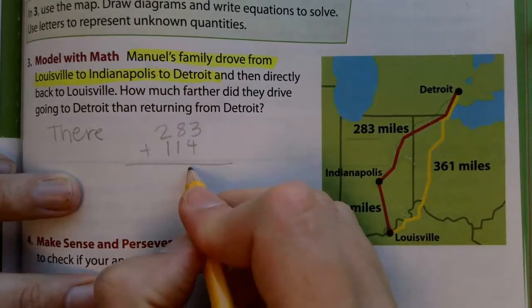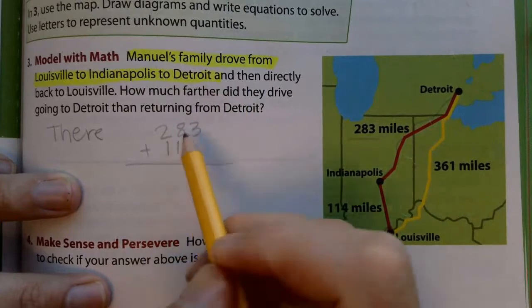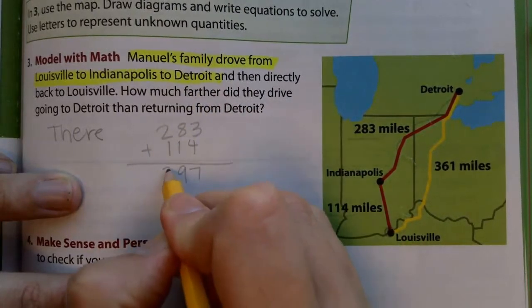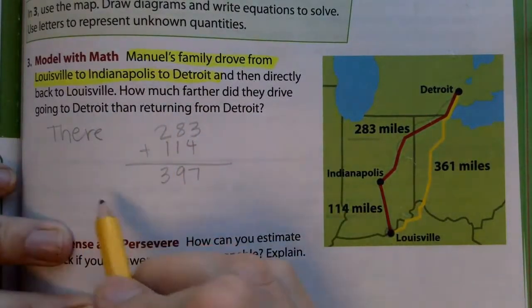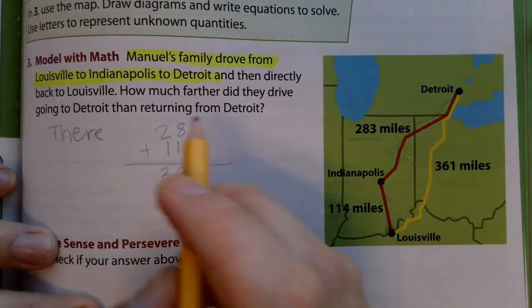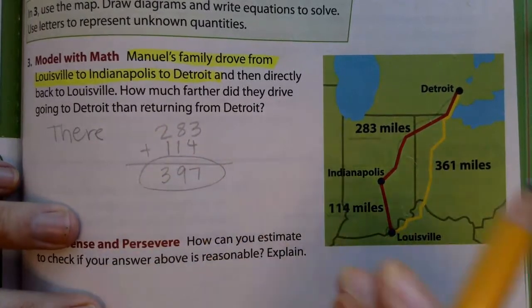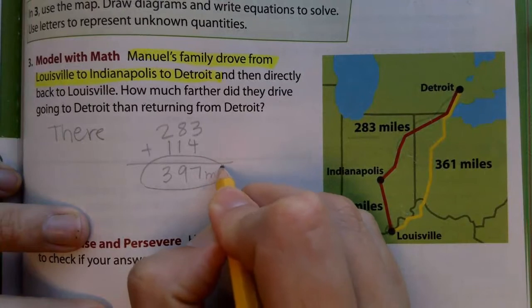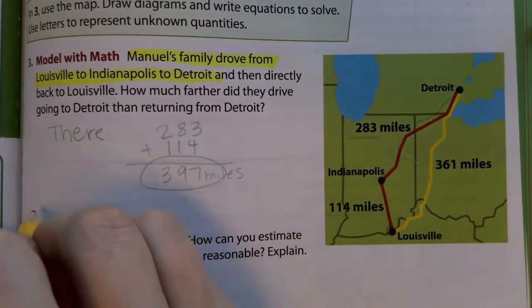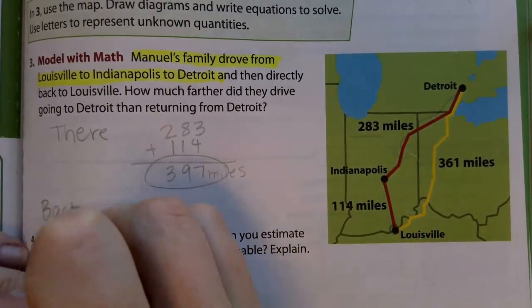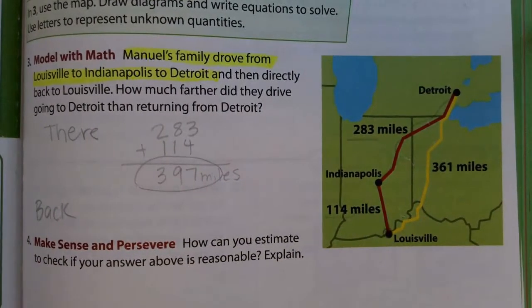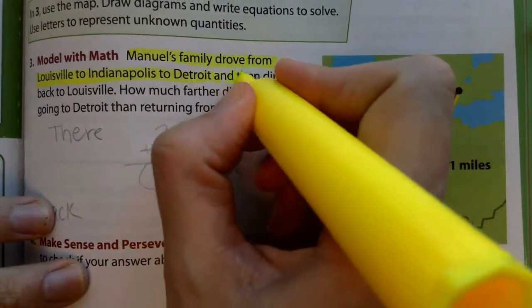3 plus 4 is 7. 8 plus 1 is 9. And 2 plus 1 is 3. So that's what they drove on the way there. All right, miles. Then on the way back, we know that they drove 361 miles. So we already know that part.